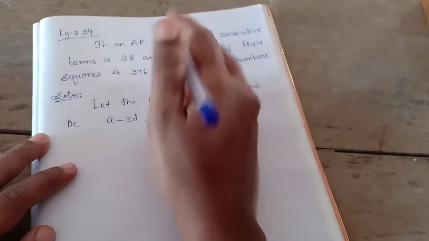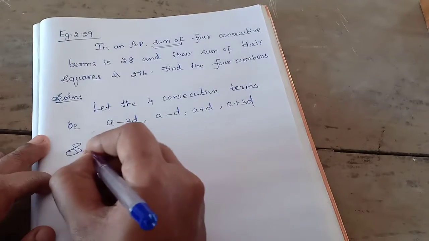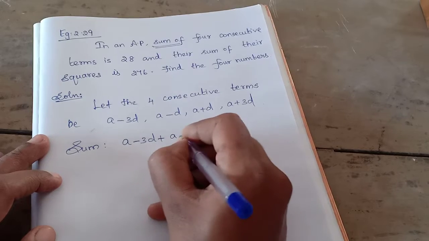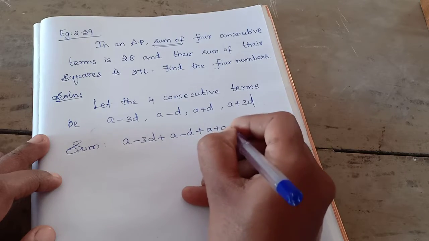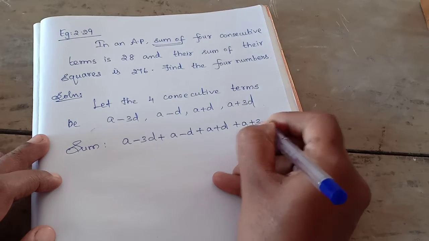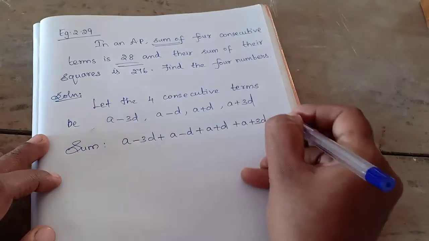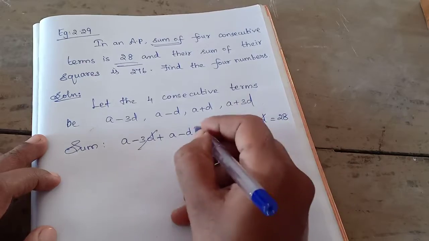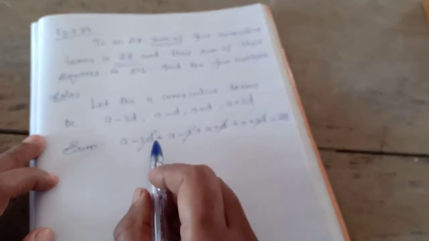What is given? Sum is given. So sum means you need to add A minus 3D plus A minus D plus A plus D plus A plus 3D, which is equal to 28. So here any possible cancellation? 3D, 3D, D, D.